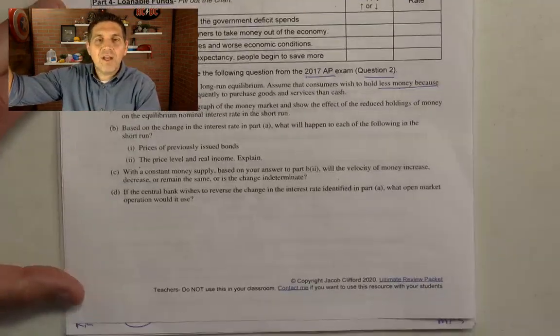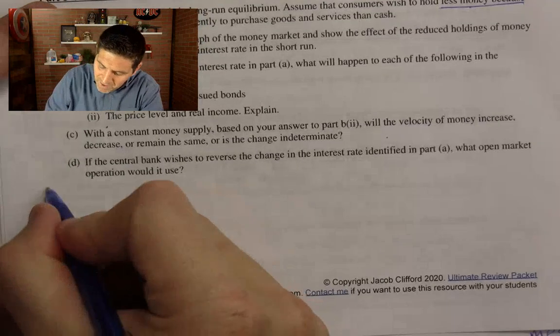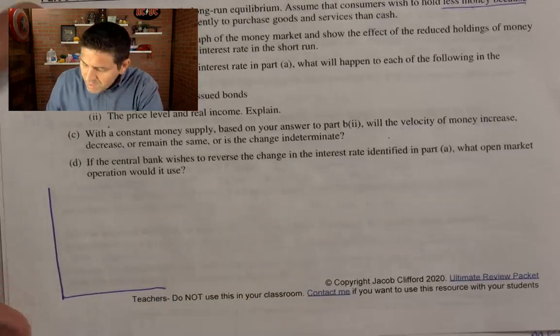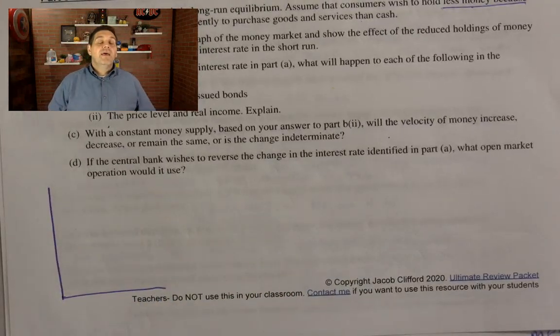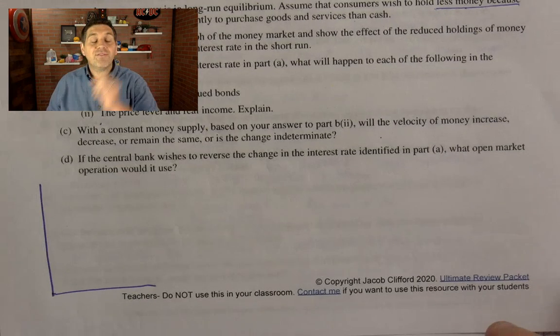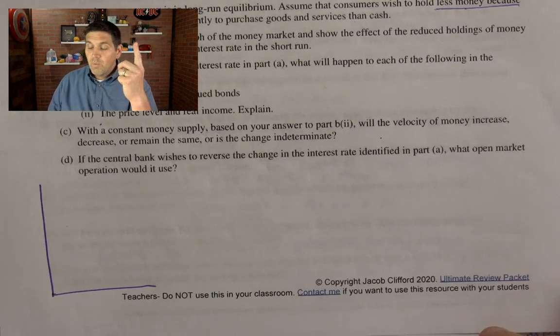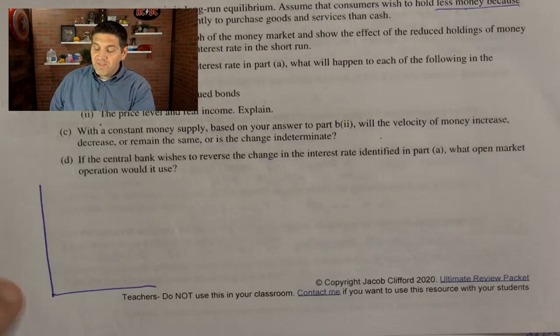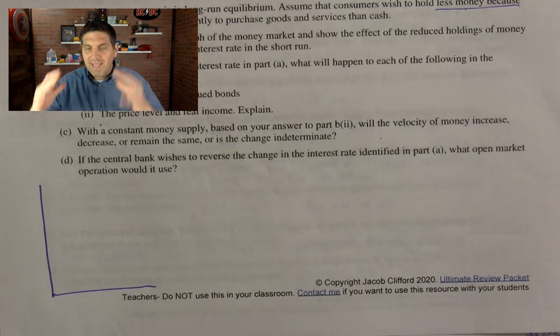Right now, if you didn't already do so, do it. I want you to draw the money market graph. Now, I'm going to give you some time to do that. As I talk about, there's 2 key graphs you got to know in this unit. There's loanable funds, which we'll do in a second, and there's the money market. This is the money market graph that you absolutely have to know.